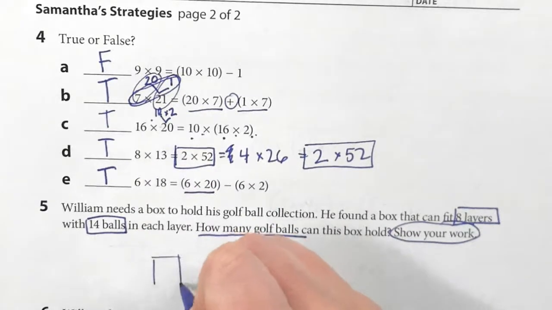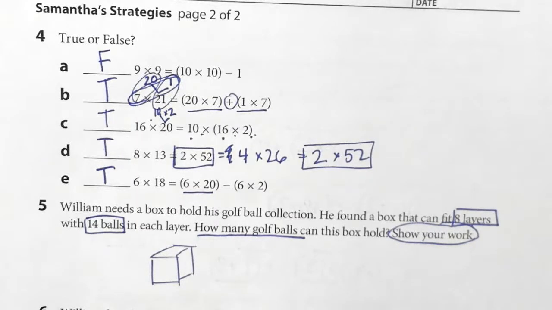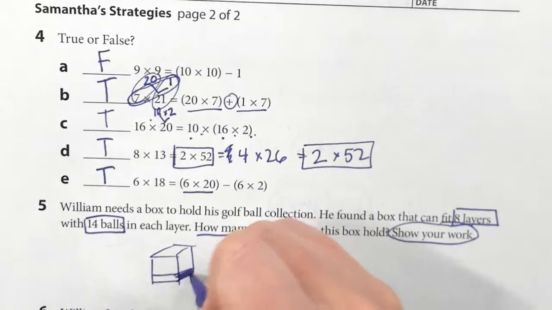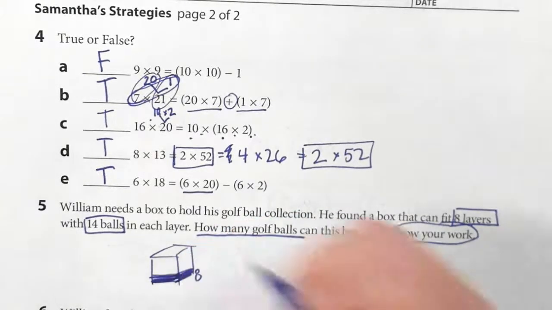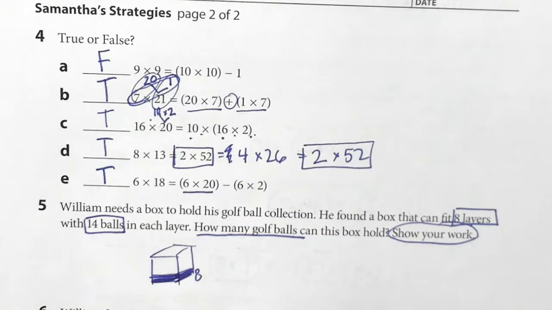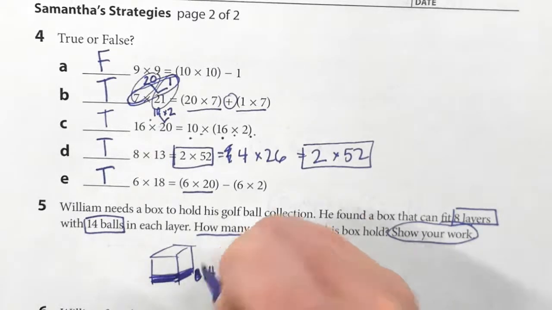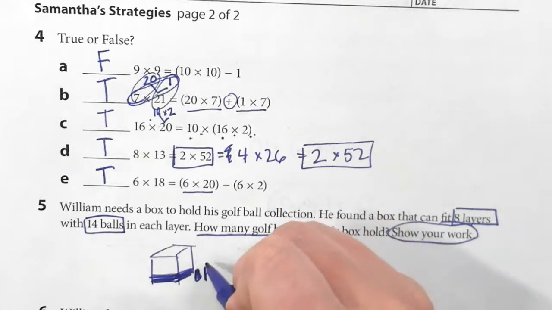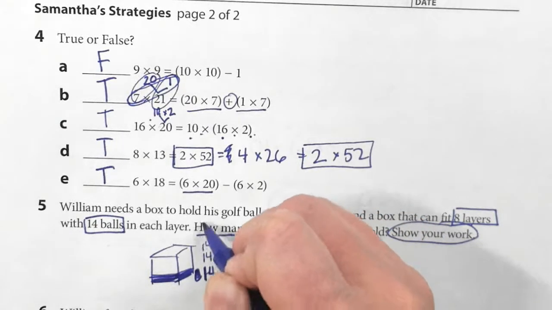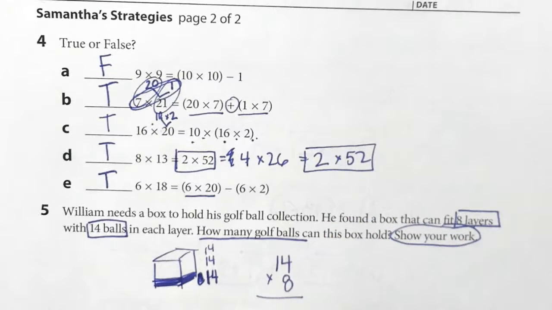So we have a box that looks like this. And they're saying in the very bottom layer, there are 14 golf balls here, 14. And there are 8 layers high, 8 layers high. So we have 14 8 times. So our problem is 14 times 8.